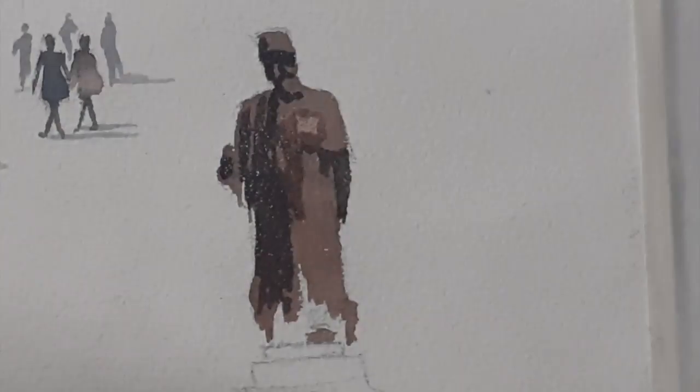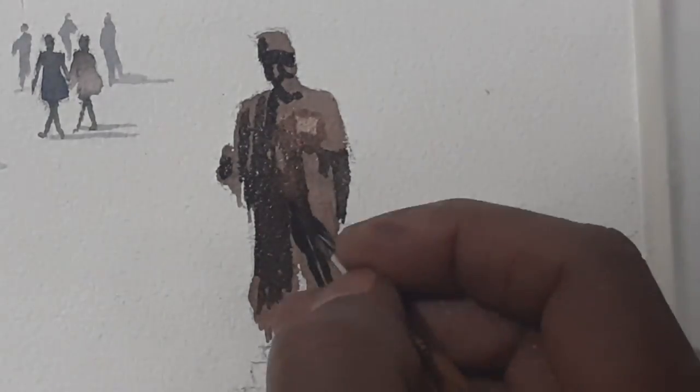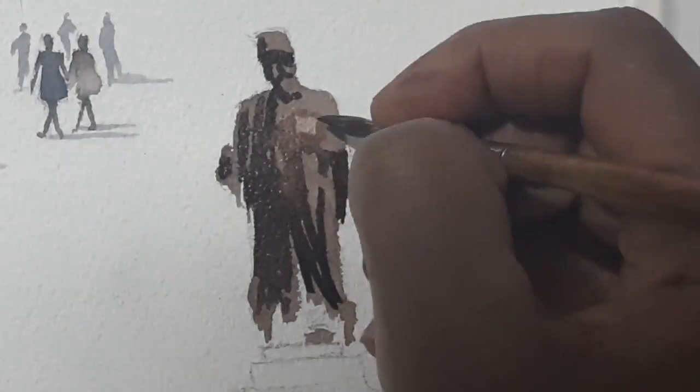Make sure you capture the signature shape of the statue or the relic you are trying to represent.